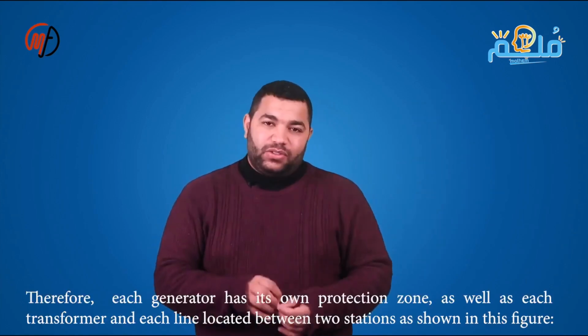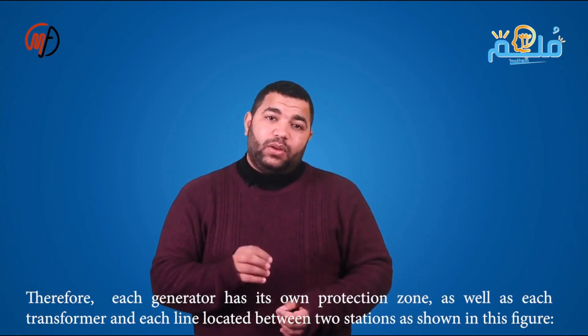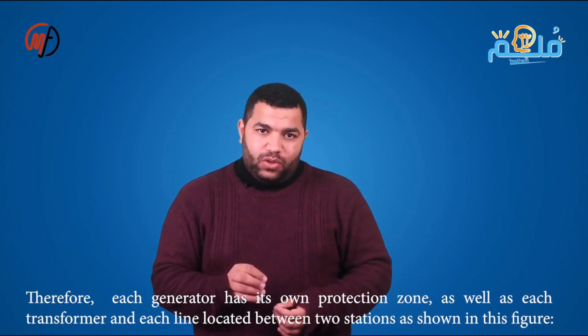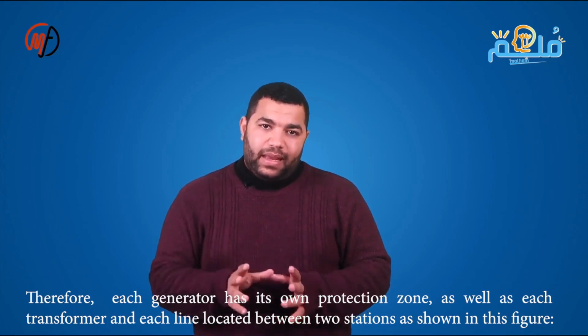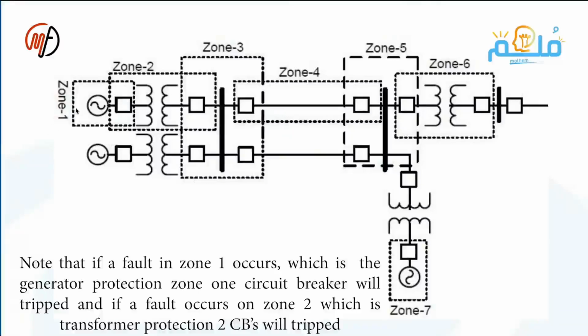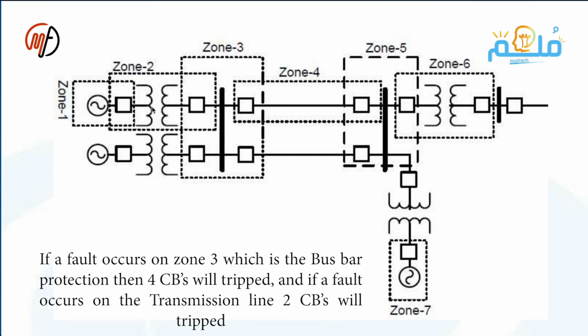If a fault occurs in zone 1, the generator's circuit breaker trips. In zone 2, it will trip the relevant breakers. Any breaker that could supply power to the fault area must trip. In zone 5, if a fault occurs on the bus bar, note the number of circuit breakers involved. This setup is incorrect. It should be, and if a fault occurs in this area, it should trip. The number of circuit breakers that need to trip is every circuit breaker feeding the fault area. Any circuit breaker that could supply power to the fault area must trip.